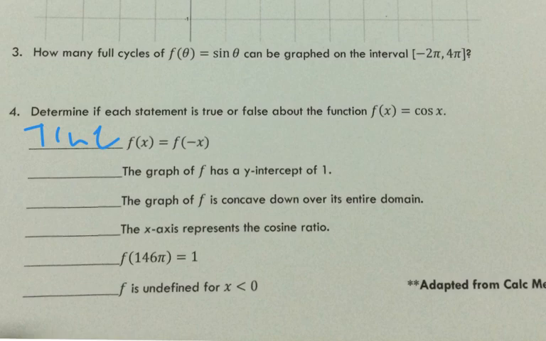What if I rotated negative 30 degrees? It's a 30-degree reference angle, so it's still going to be the same, and because I'm in the 4th quadrant, cosine is positive. So even though I plugged in a negative x, I still got the same y value I did when I plugged in the positive x.